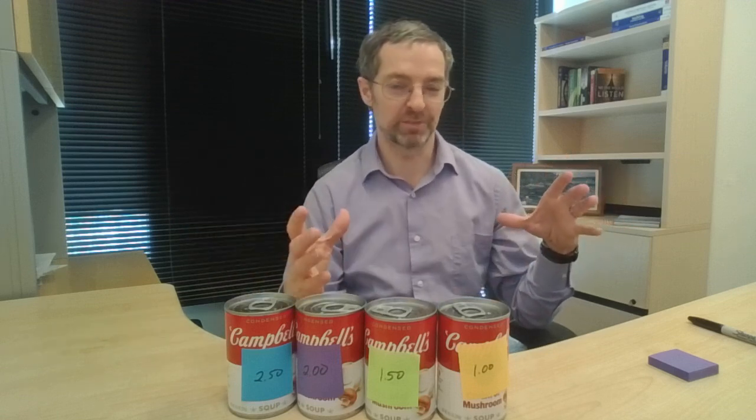Think about milk and how they stack milk in the refrigerated section. They push all of the old stuff towards the front where the customers can get it, and then put the new stuff behind that in the back.